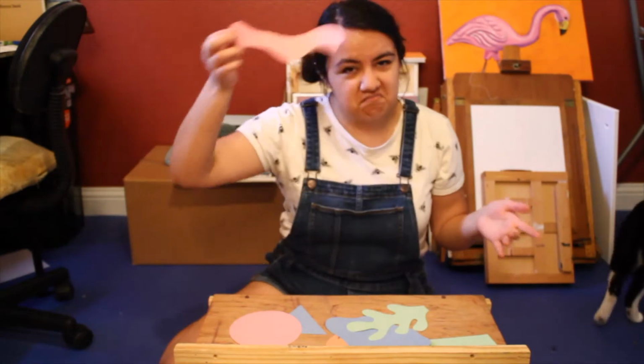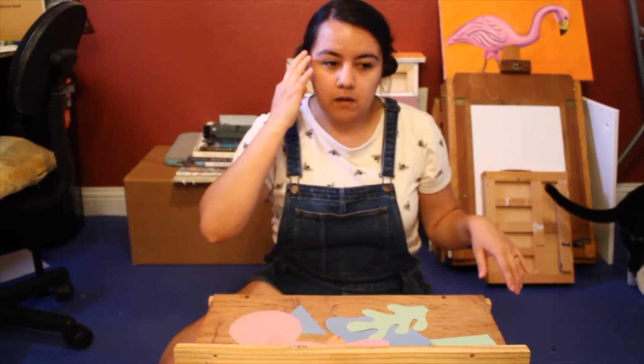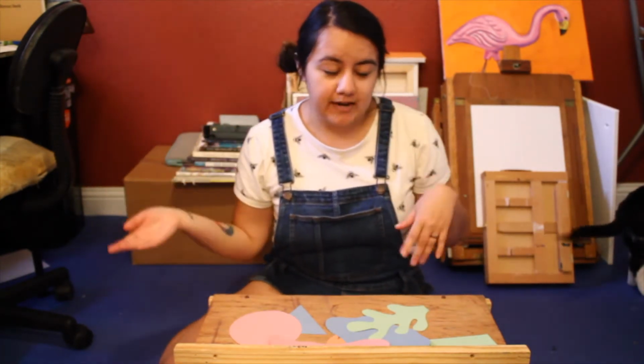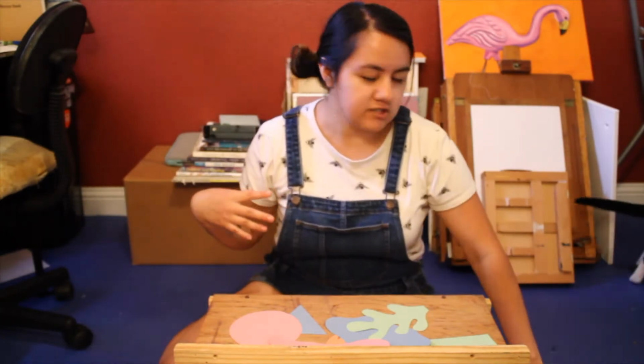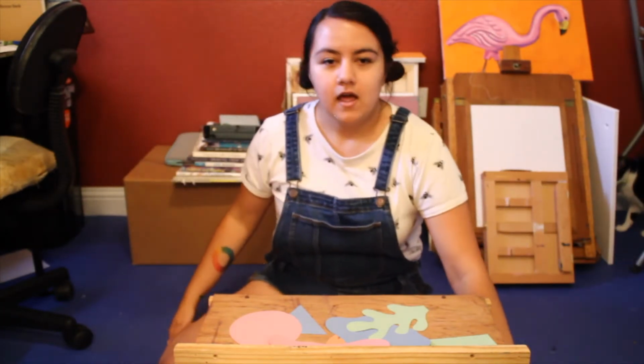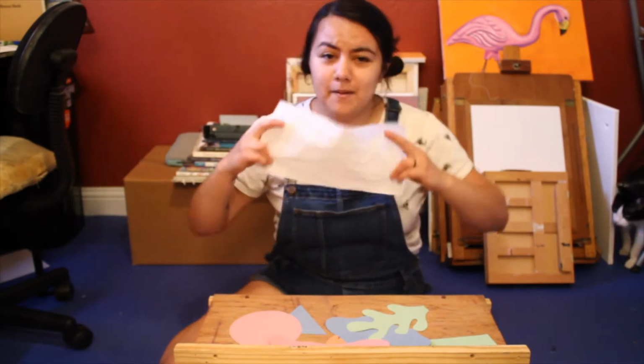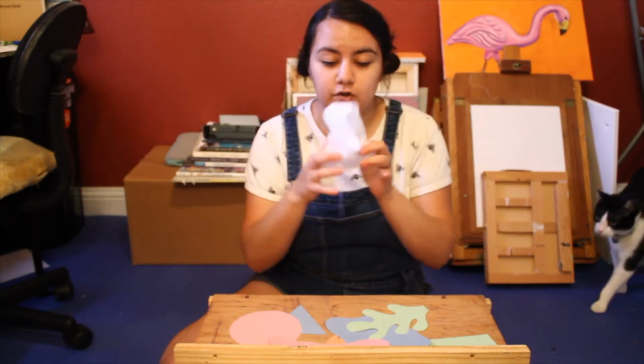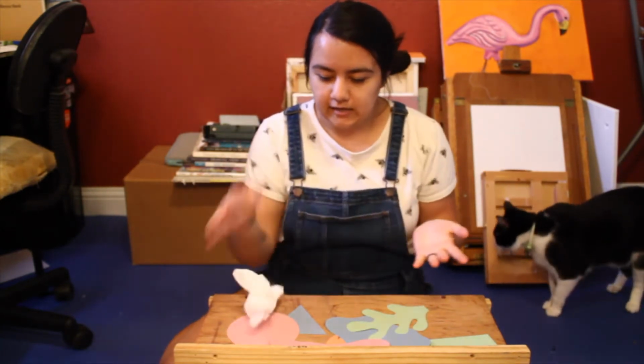Snake, worm, pretty organic. So if you want to go around your house trying to figure out what's organic, what's geometric, I recommend that just to kind of acquaint yourself with that. Here's an example in my house, a paper towel. It's geometric until you crumple it up, and then it's organic.